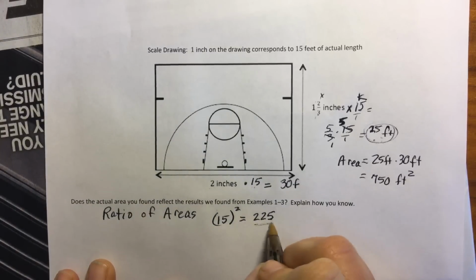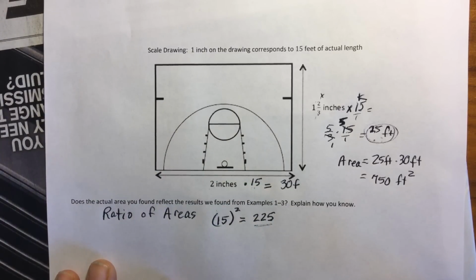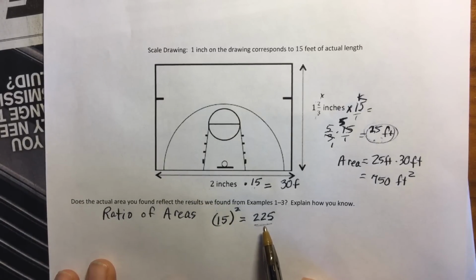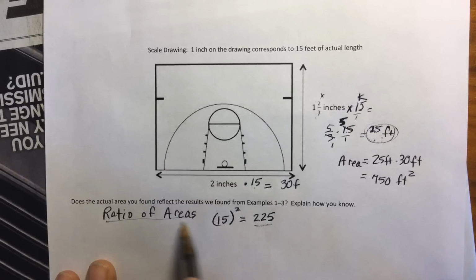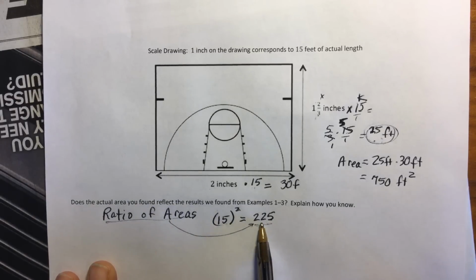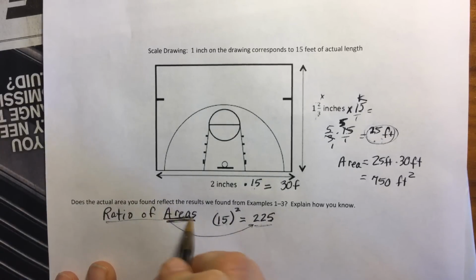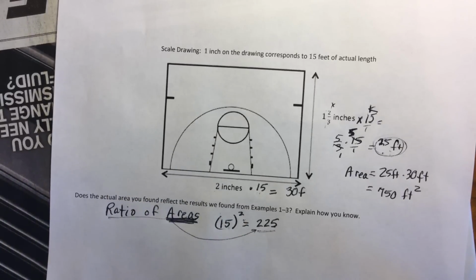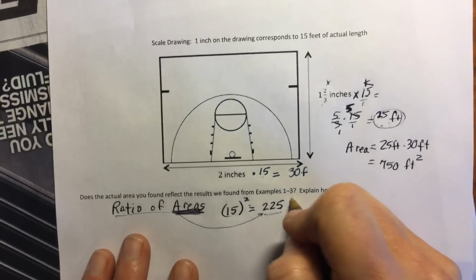So this is going to be my ratio of the drawing to the actual. Okay, so I have my ratio of areas is 225. That's the ratio, or this is the scale factor of the sides, but this is the scale ratio of the areas. We had to square it because to get area, you square. All right, so we're going to say that that is my K now.